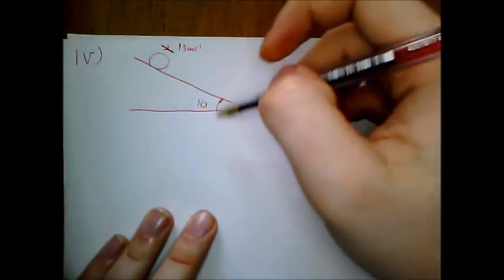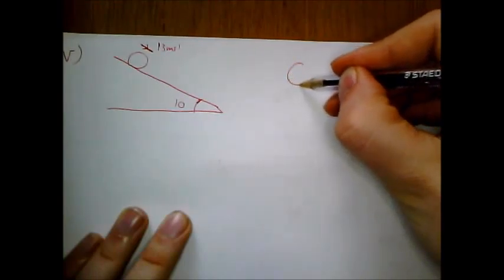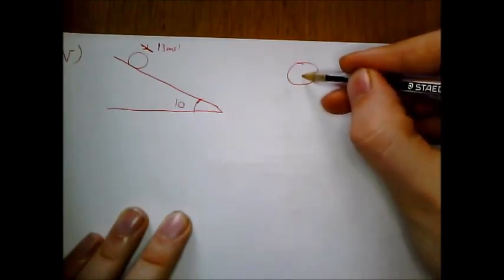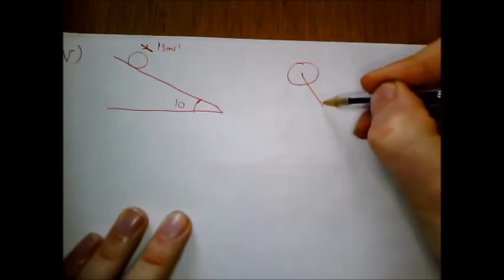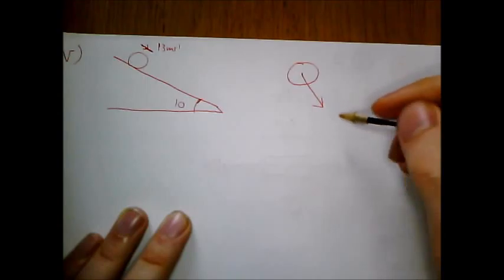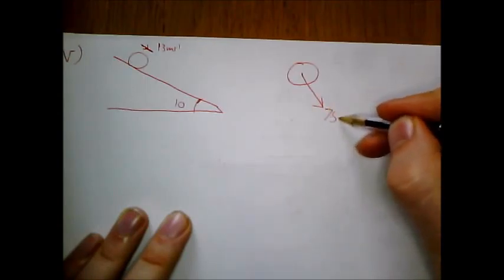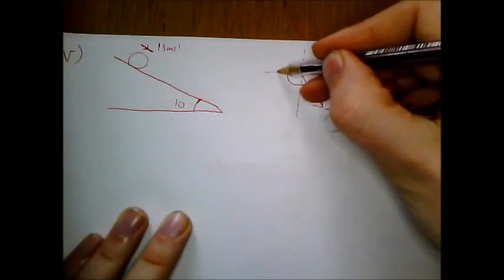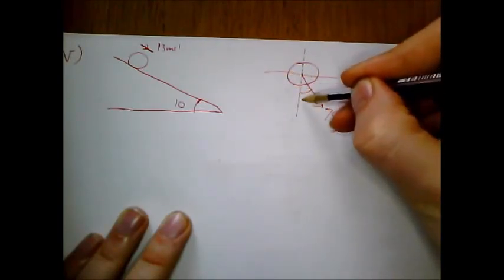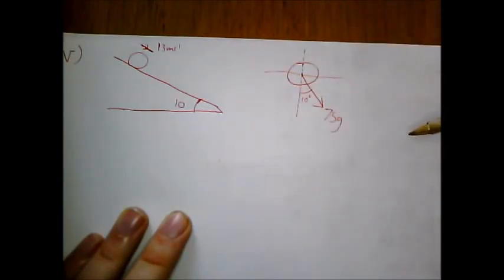So let's just quickly do a more simplified version of what's going on here. So he has gravity working in his favour, and he's still 75g. That's at an angle of 10 degrees to the vertical.